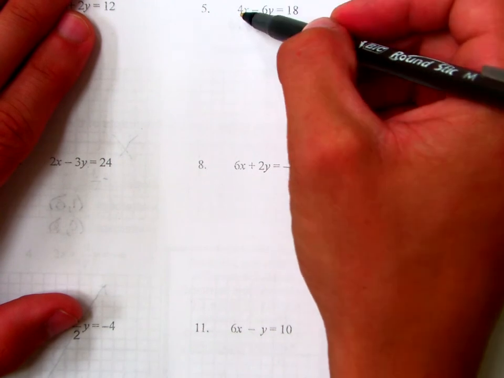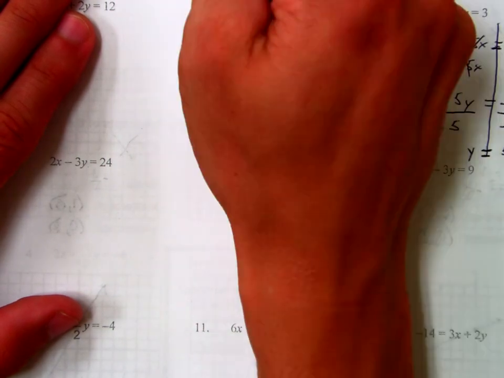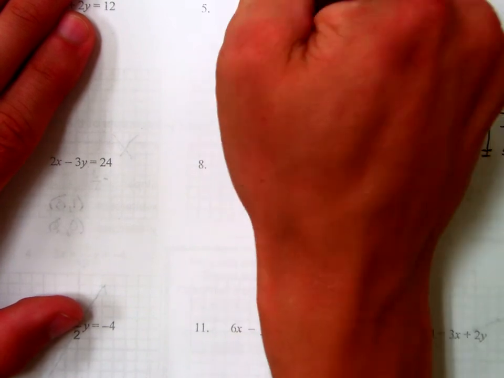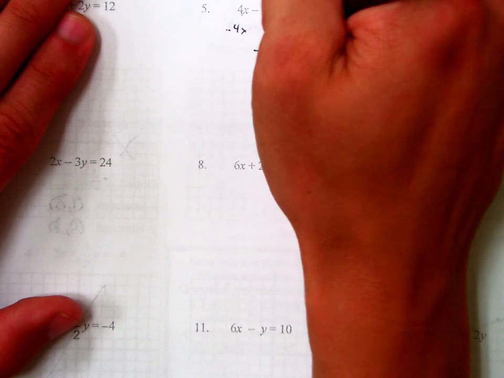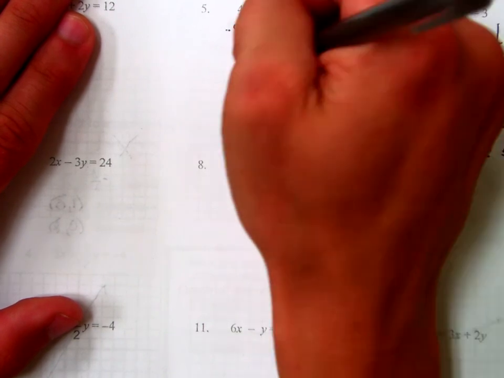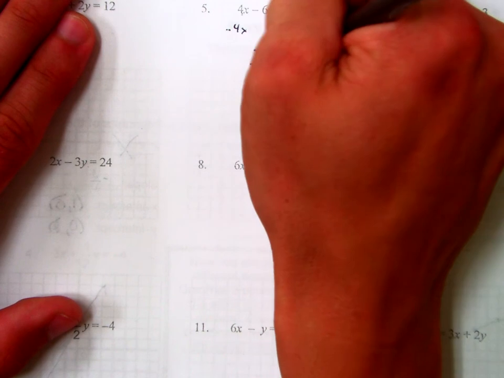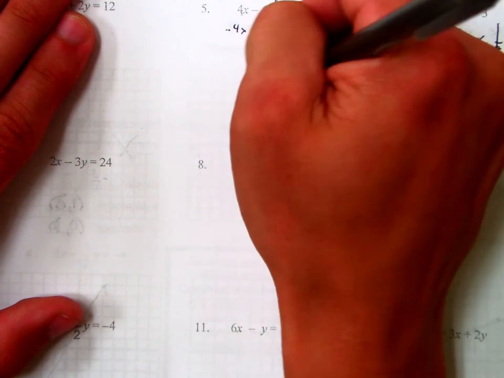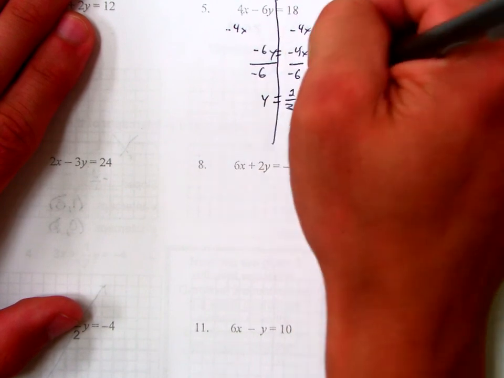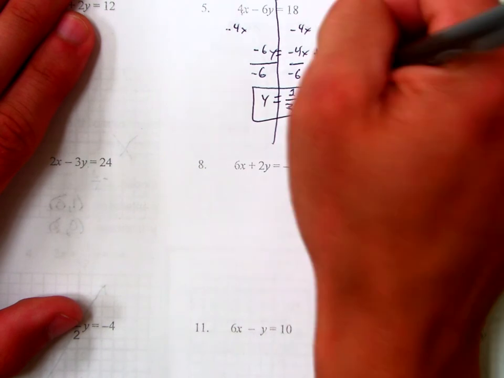So, 4x, going to get rid of that. Minus 4x, minus 4x, so I've got negative 6y equals negative 4x plus 18. Divide by negative 6. So I've got y equals 2/3 x minus 3. There's that one.